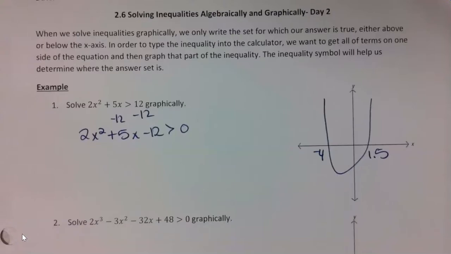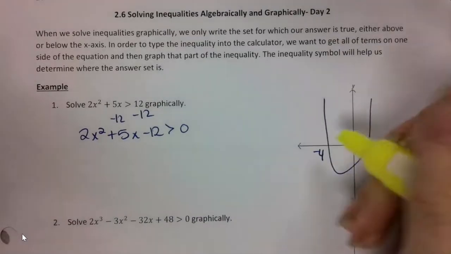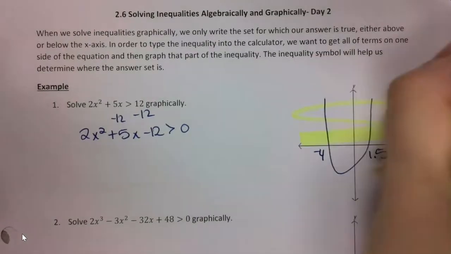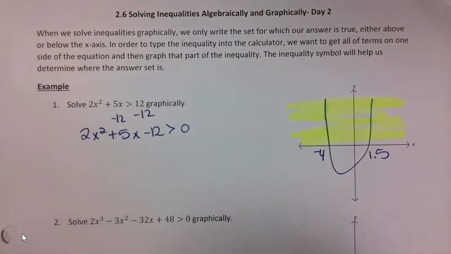So I haven't answered this question yet. What it wants is values greater than 0. So it wants to know when it's above the x-axis. So these values up here.